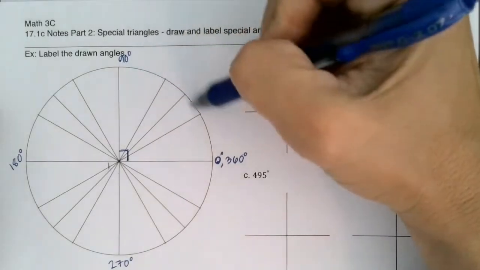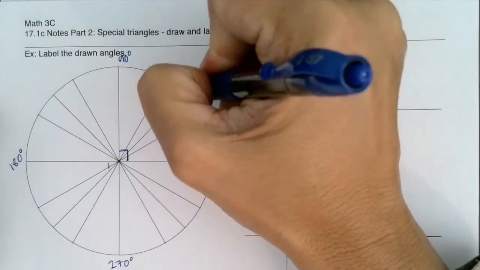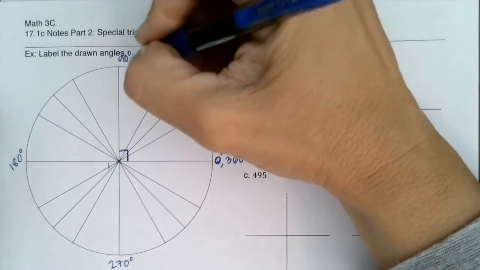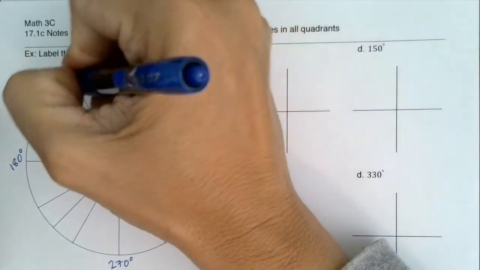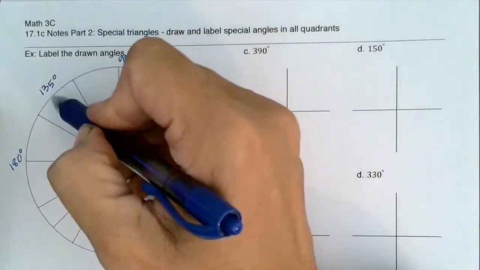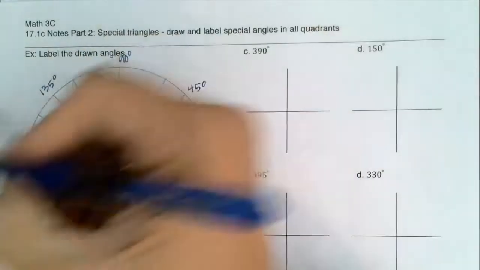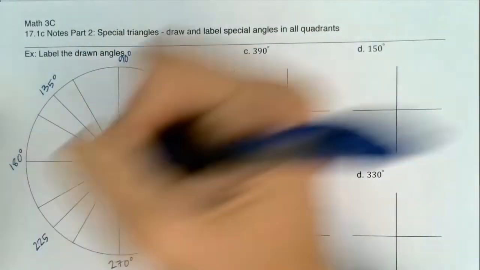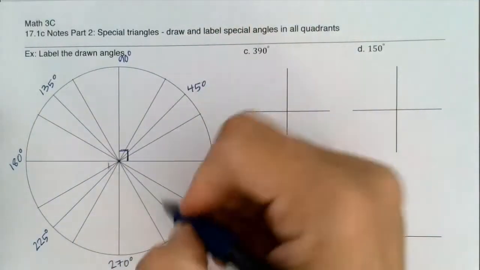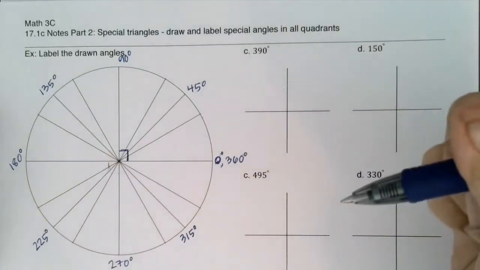Now, if this total angle is 90 degrees, halfway is 45 degrees. So 0, then halfway is 45, the other half is 90, then we're going to add 45 there. 90 plus 45 is 135, plus another 45 is 180, plus another 45 is 225, plus another 45 is 270, plus another 45 is 315, plus another 45 is 360.